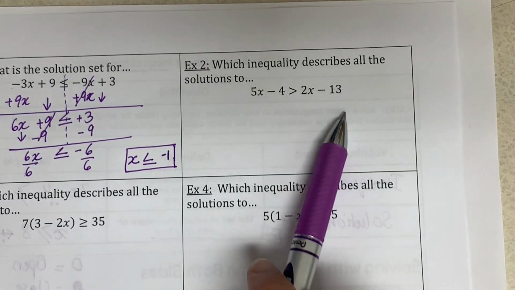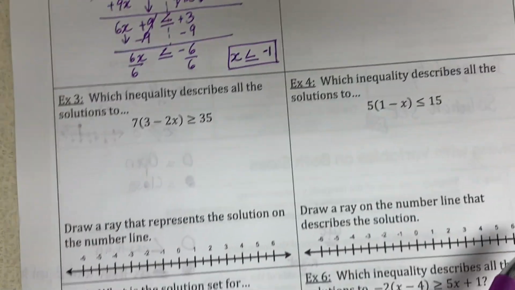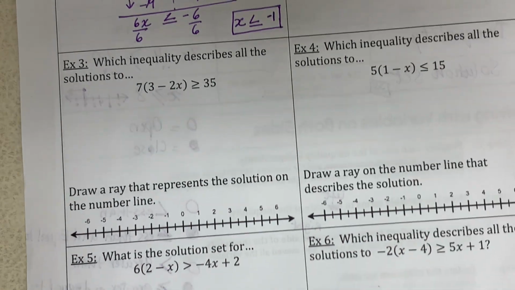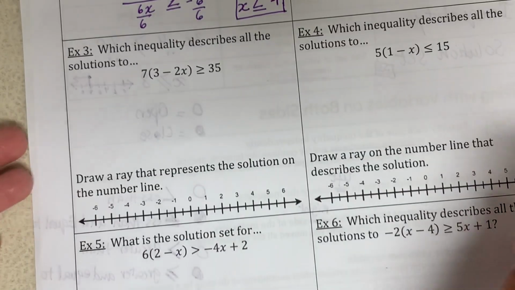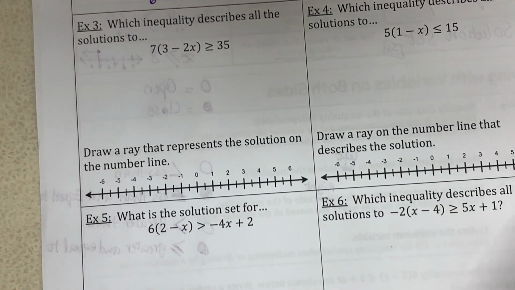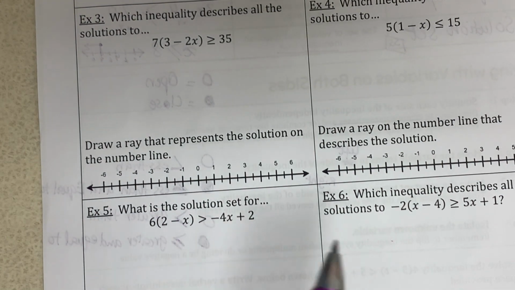You should be able to do the next question on your own. Actually, you can do all of them on your own because you know how to solve inequalities. All I'm helping you with is, number one, trying to make you remember that you flip it, and how to draw it. And that's it.